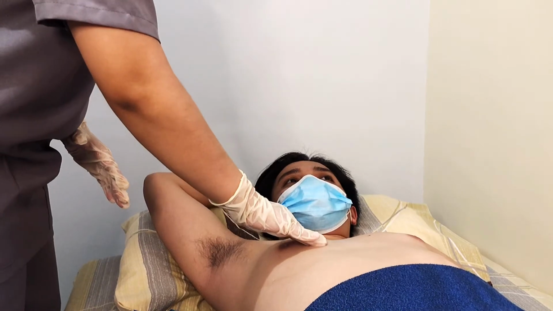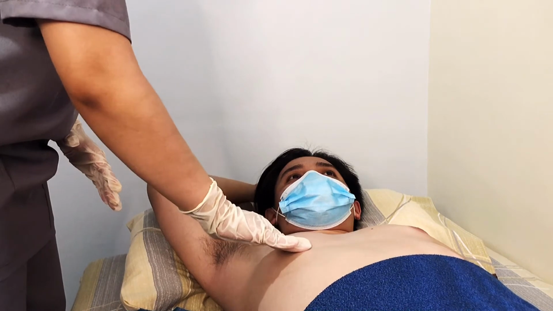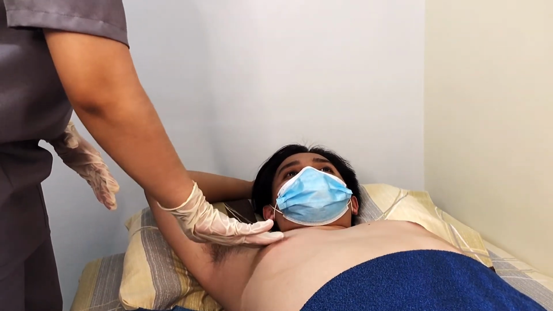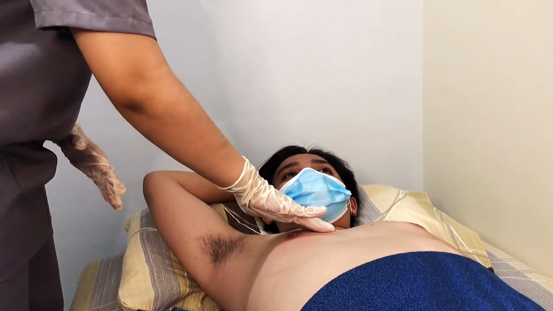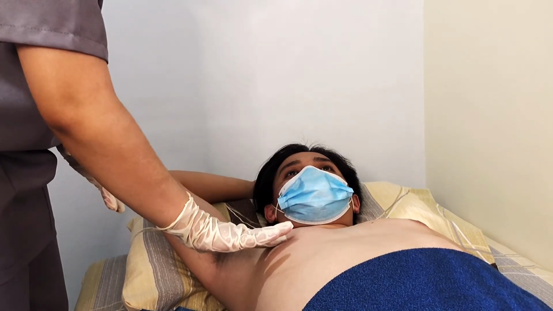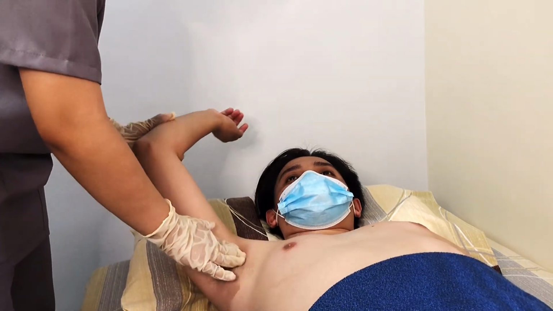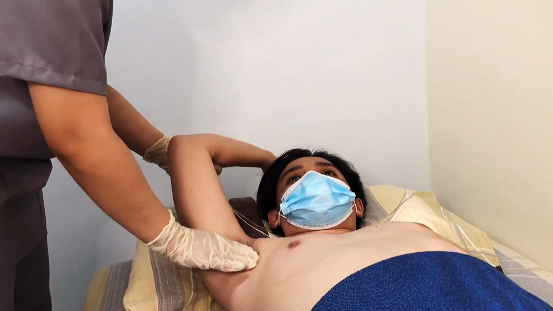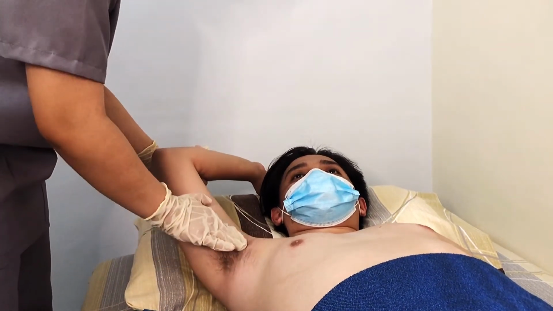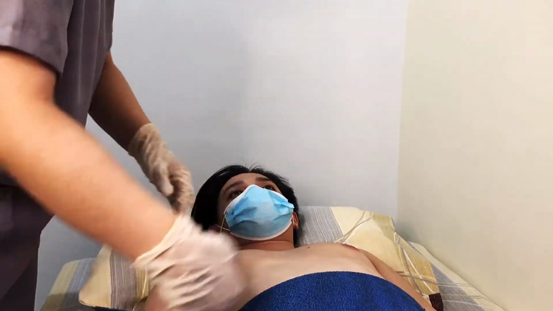So in here, I'm going to palpate my patient's breast with a circular motion. Also, to check his nipples and my patient's axilla as well. And then to the other side of the body.